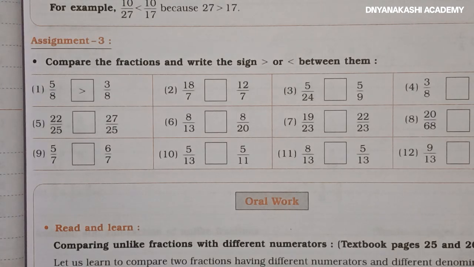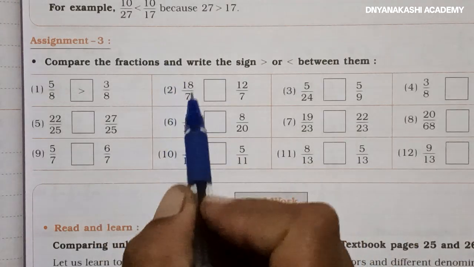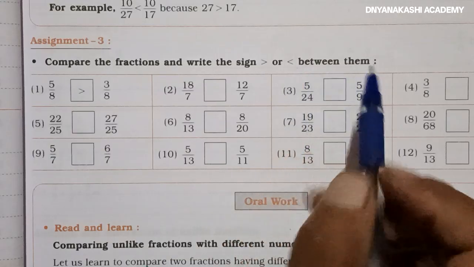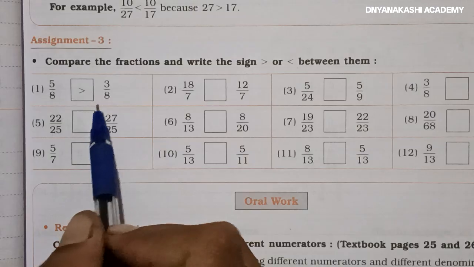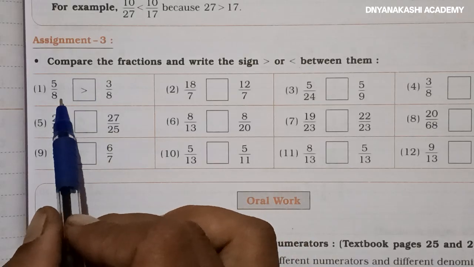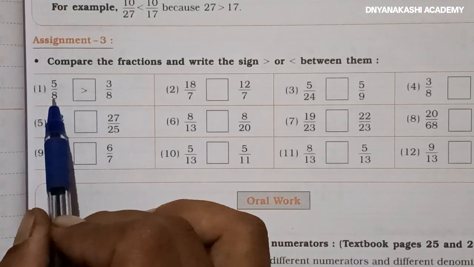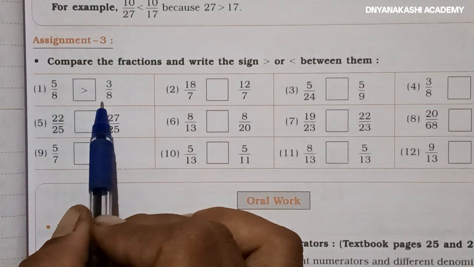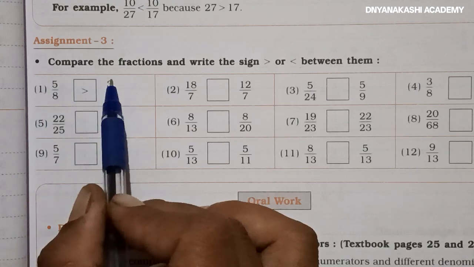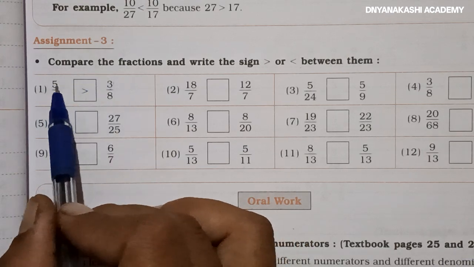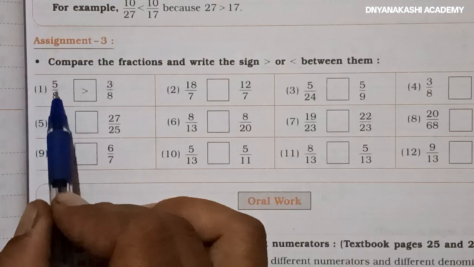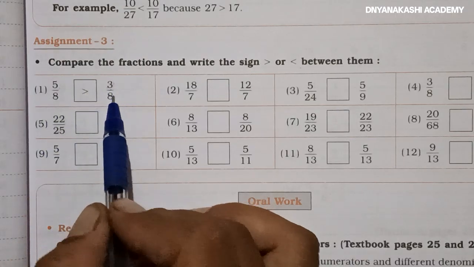Okay, these two are like fractions here. Next one is assignment 3. This is comparing fractions, and write the sign of greater than or lesser than between these two numbers. How to do it? Some rules are there for how to write the comparison between fractions. Here the denominators are the same. What to do? We compare with the numerator. Which number is greater? 5 is greater than 3. That's why 5 by 8 is greater than 3 by 8.